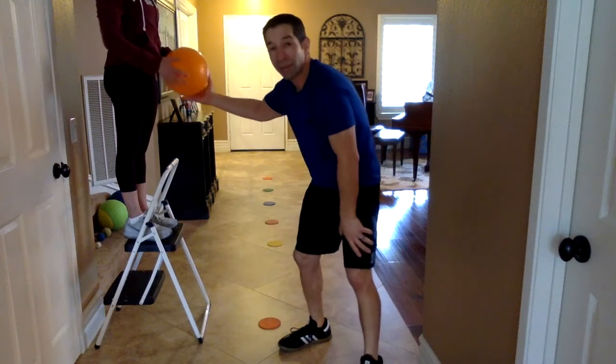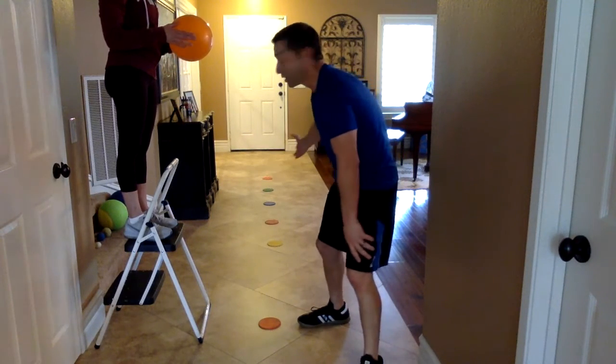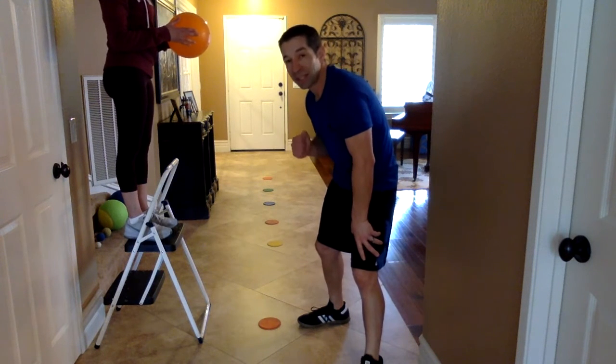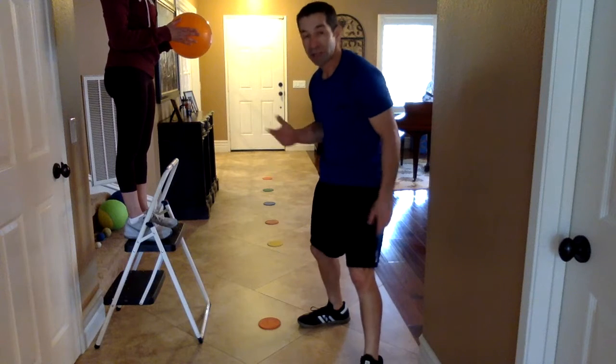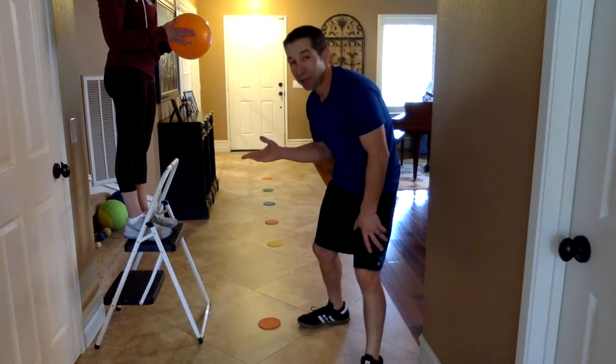So again, if you want to add more spots, you can do that to add more challenges, or you could even try to make this part even more difficult by starting from a different position, like a seated position or something like that. All right, so now let's show you how we can do this same game, but without a balloon in case you don't have one, or just to increase the level of challenge.